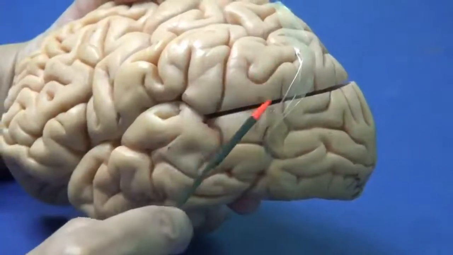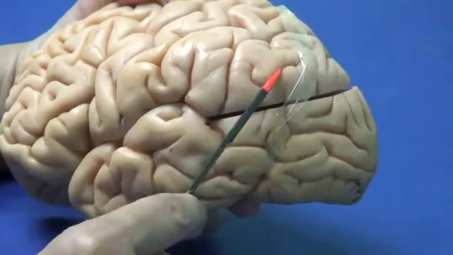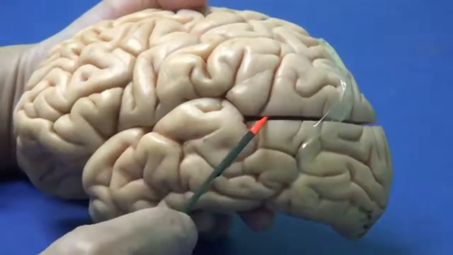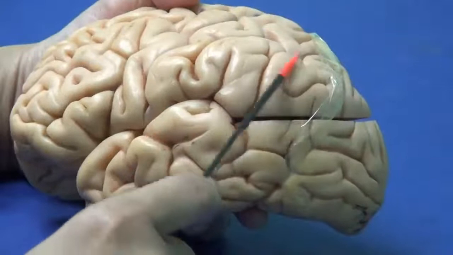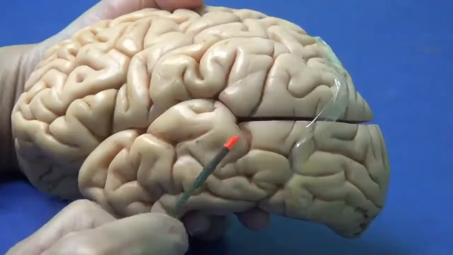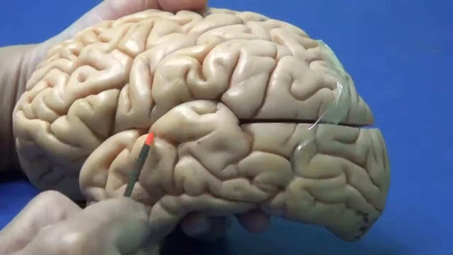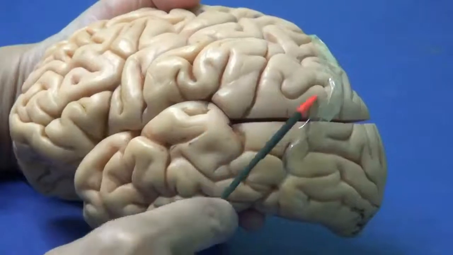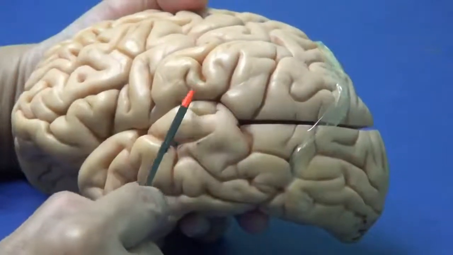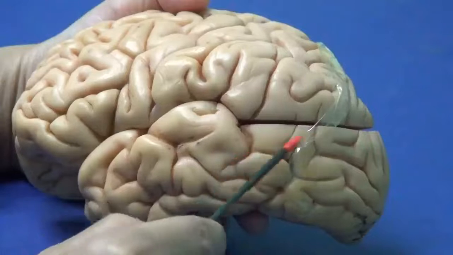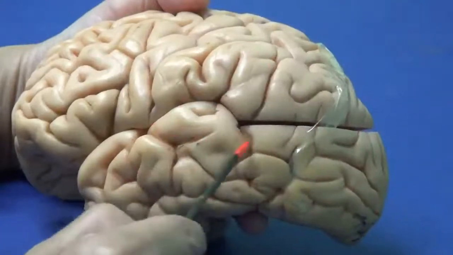Here, angular gyrus, Brodmann area 39. So this is the Wernicke area. The posterior part of the superior temporal gyrus, angular gyrus, and supramarginal gyrus form the Wernicke area.